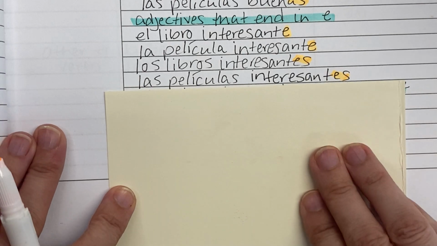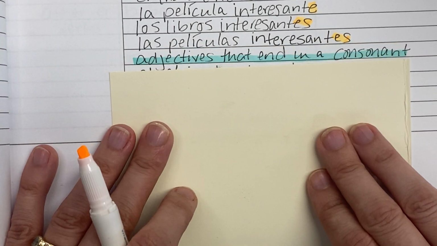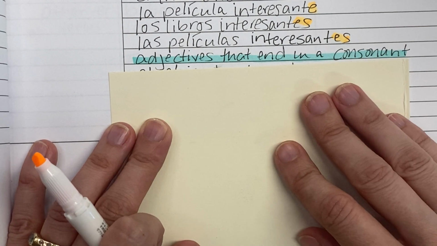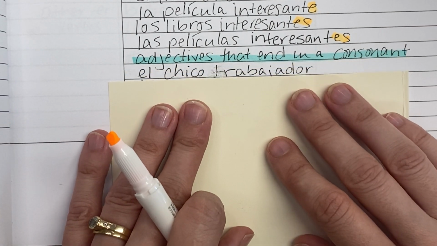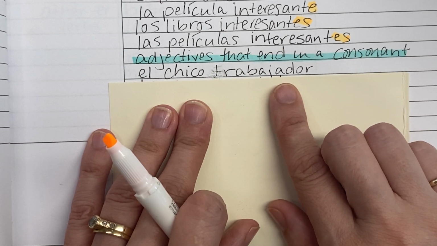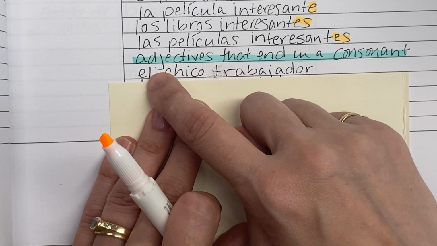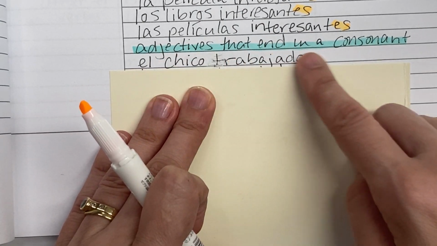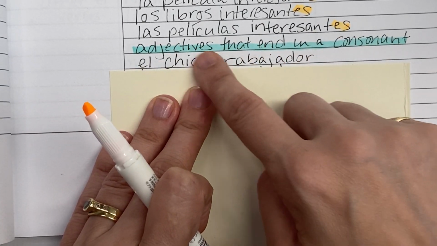And now let's take one more example. This time, what if an adjective ends in a consonant? So not a vowel, but a consonant. What do we do there? We're going to look at the adjective trabajador, which means hardworking. So the hardworking boy, el chico trabajador.